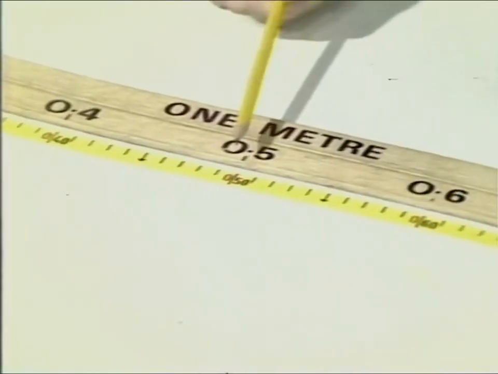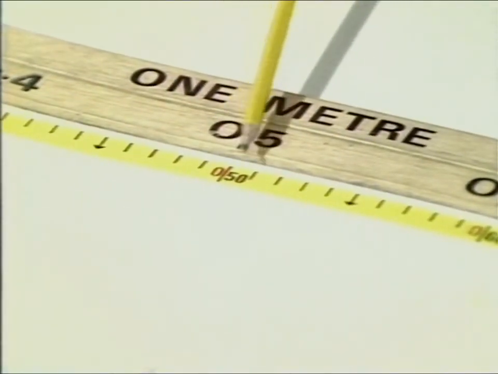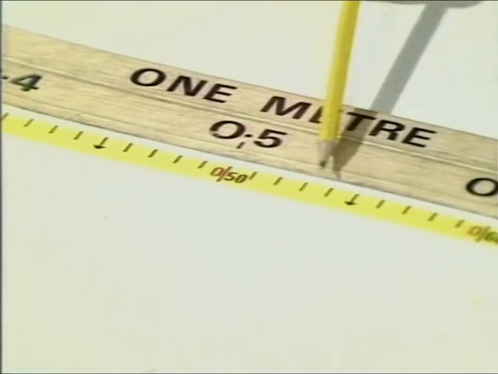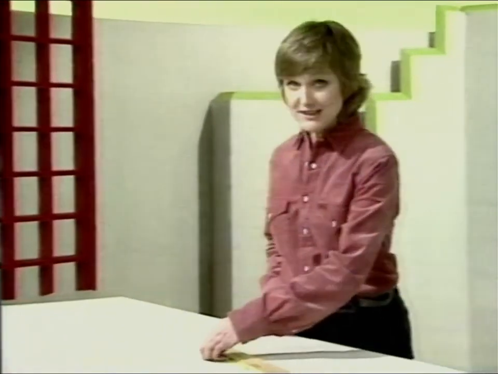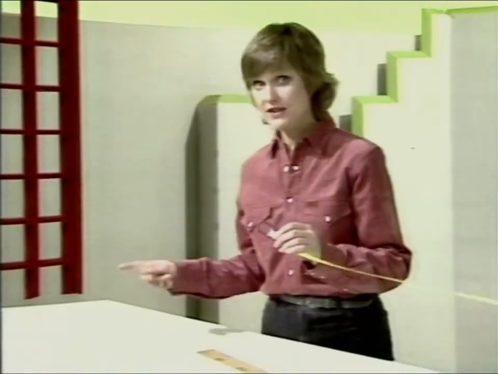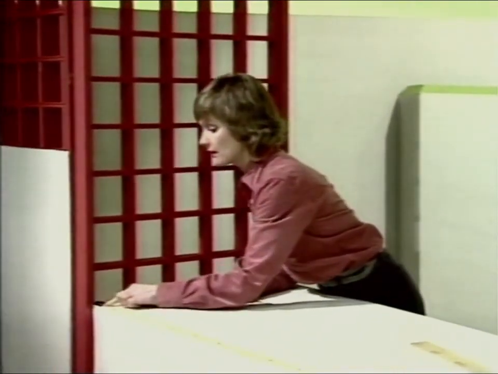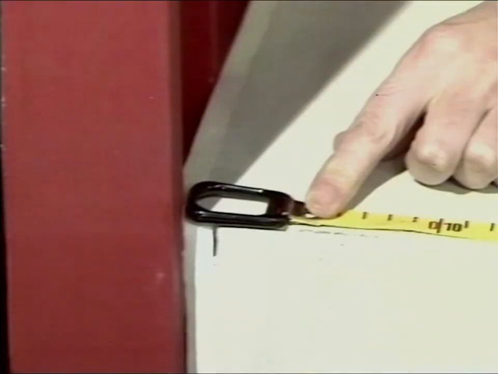The tenths are printed on the tape, but you have to count the hundredths. By the way, the 0 is at the very end of the loop. So if you're measuring this table, you have to hold the 0 end like this.